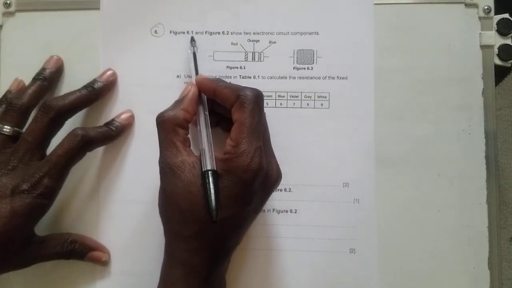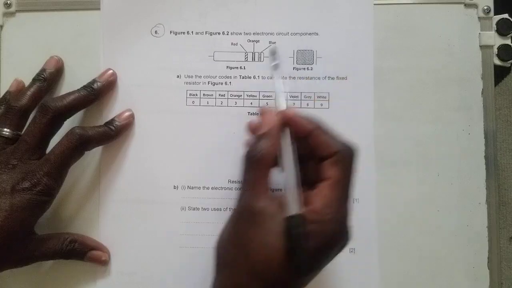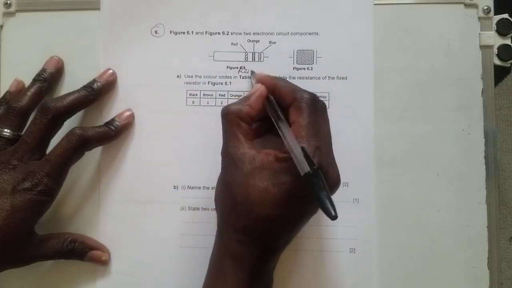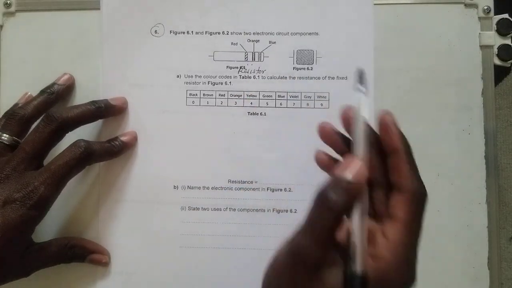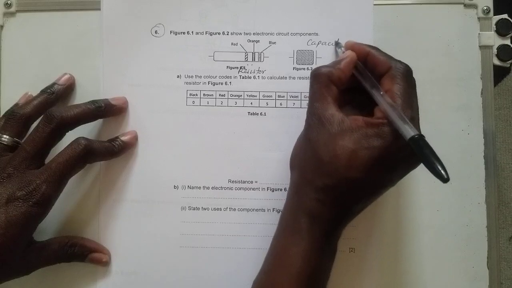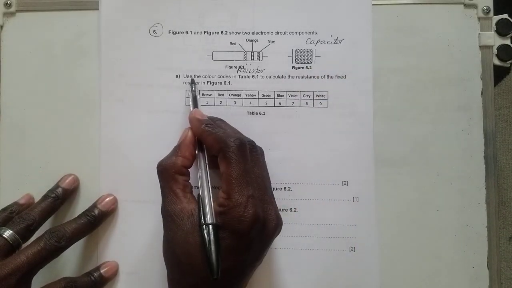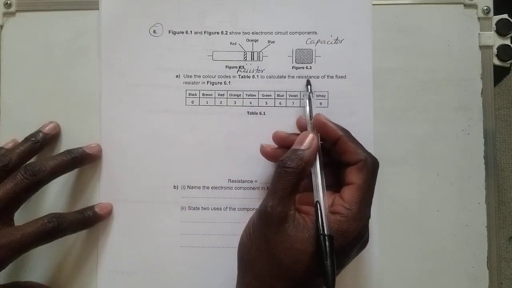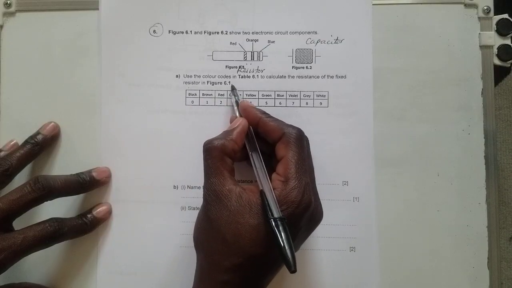It says figure 6.1 and figure 6.2 show two electronic circuit components. So you can see this component. This is basically a resistor. And that one there, you can see, is a capacitor. If you have learned about them, you should be able to recall them. Use the color codes in table 6.1 to calculate the resistance of the fixed resistor in 6.1.